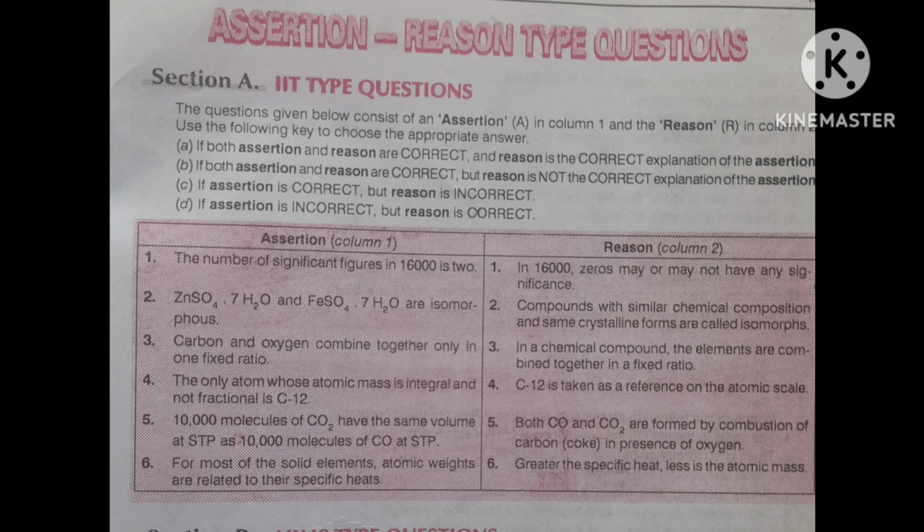Just think before answering. Now I am giving you the answer. Here the correct option will be D. D means assertion is incorrect but reason is correct. Option D applies here.